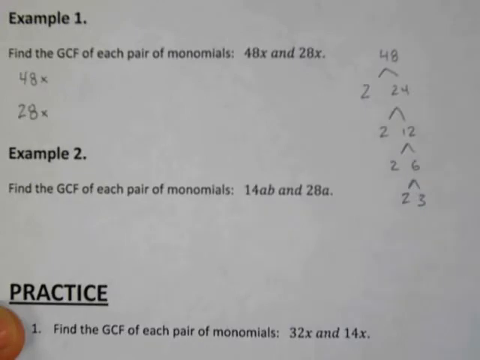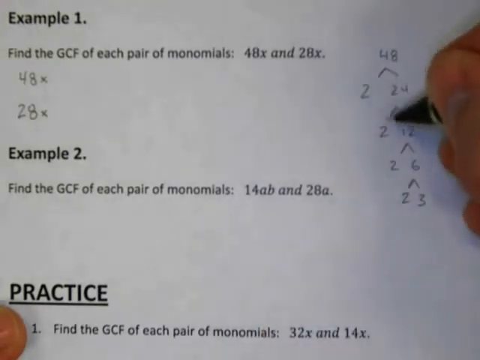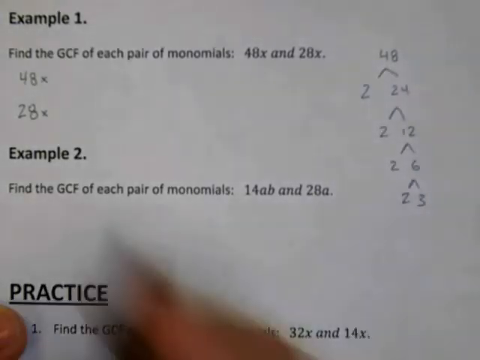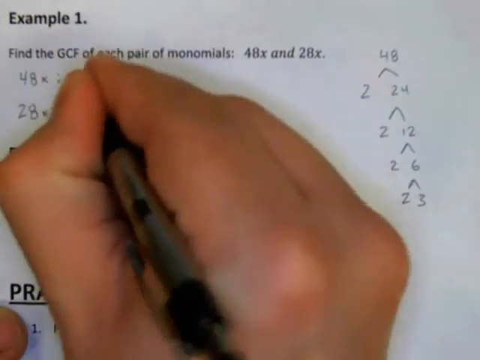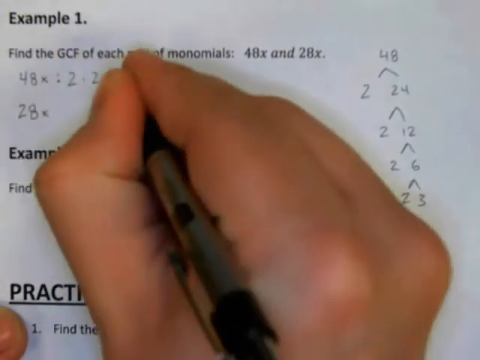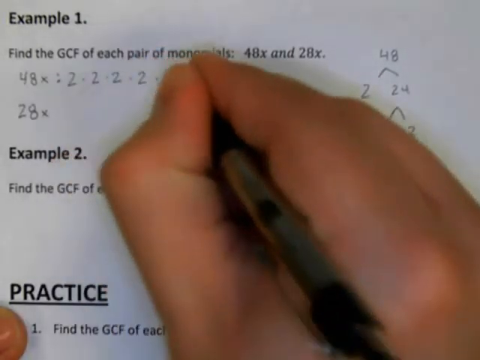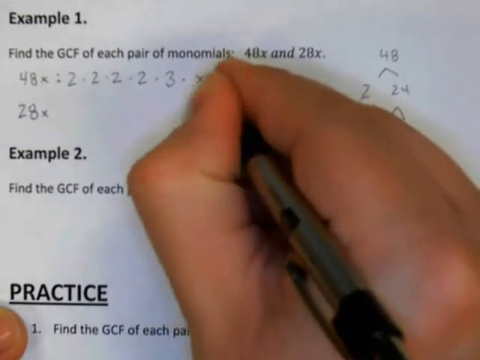This one is pretty lengthy, but we can now see that wherever the tree branches end, those are prime numbers. So for 48x, our prime numbers are 2 times 2 times 2 times 2 times 3, and then we also have this x, so we have to multiply by that x as well.